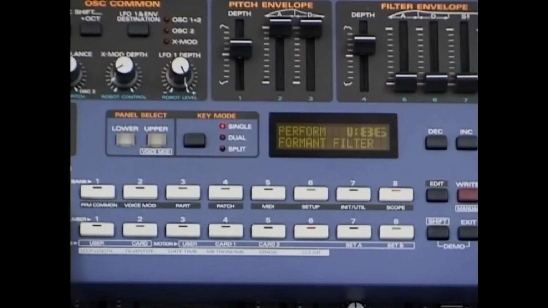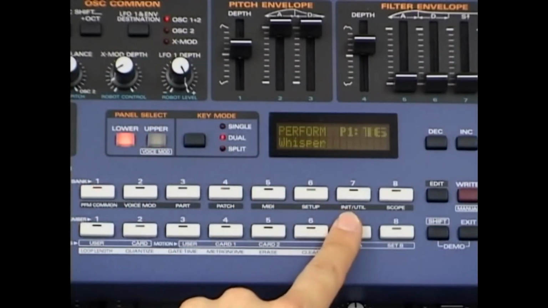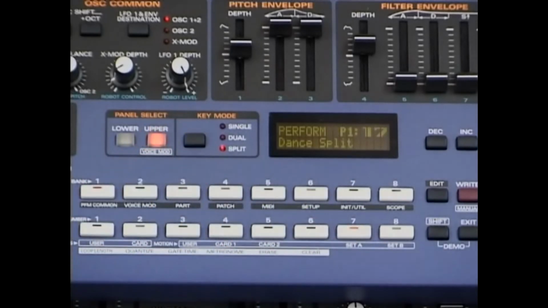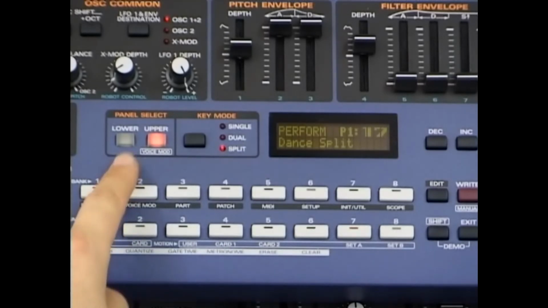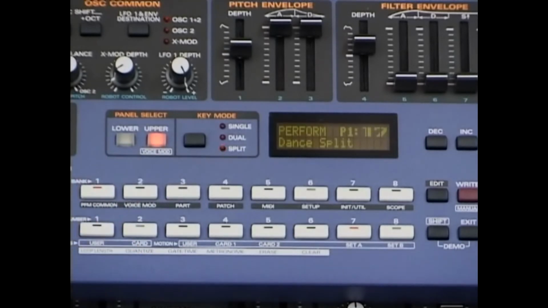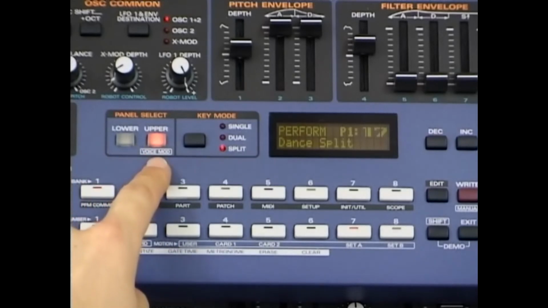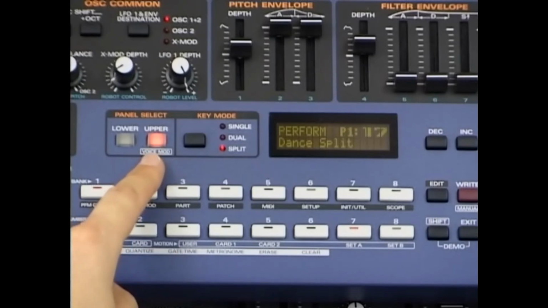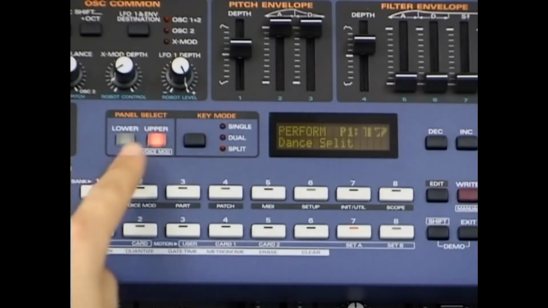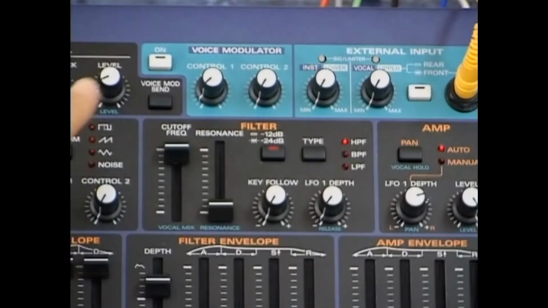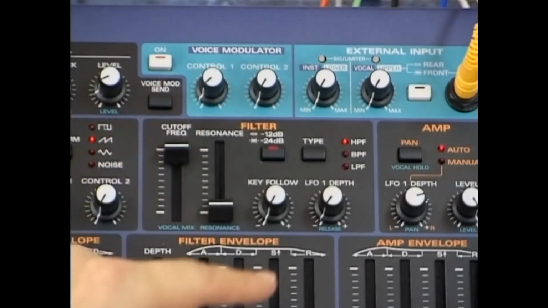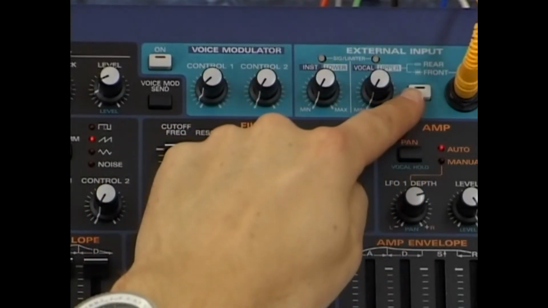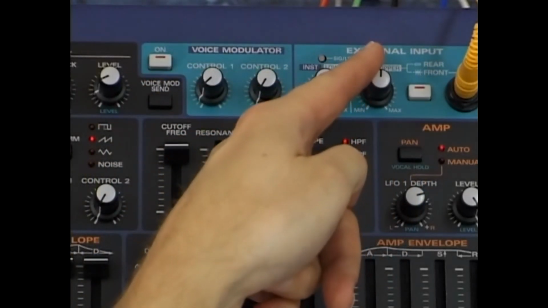Bring up performance P117 dance split. We have a split here with a bass on the left-hand side, that's the lower panel, and a synth on the right-hand side, or the upper panel. Let's add a vocoder effect to the upper part here, the synth, by selecting the upper panel. Let's turn the voice modulator on here. We also want to turn on the front panel button here so that we're gaining input from this front jack here. And let's bring up the volume.